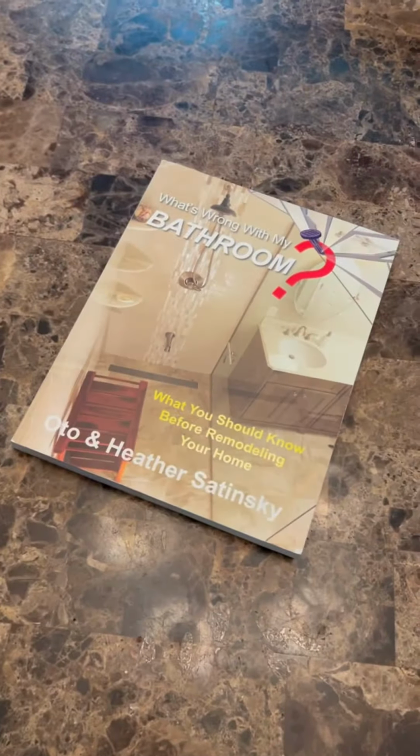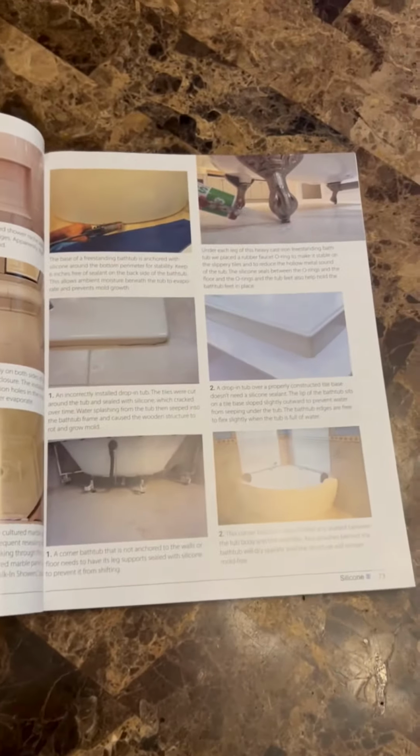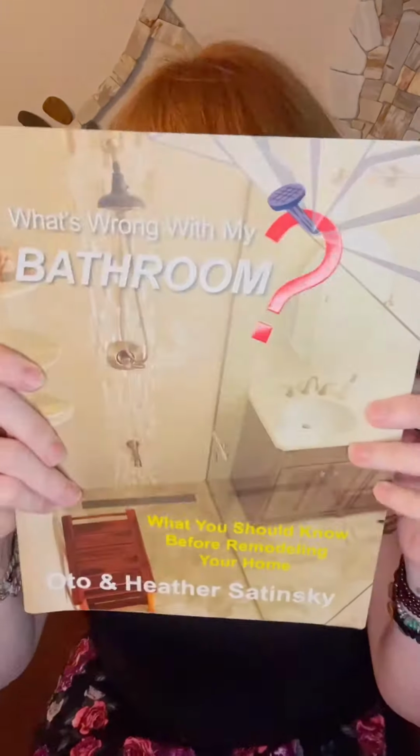So in our book, What's Wrong with My Bathroom, we're going to show you how to correctly apply the silicone and where to correctly apply the silicone so you don't have mold growing in your bathroom.